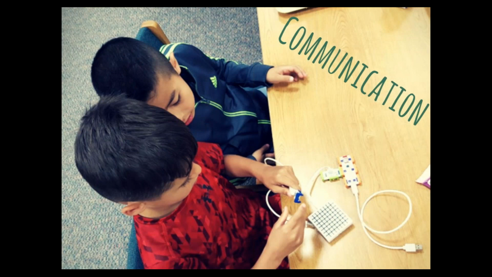And to go along with that, we also have communication. Again, when we start off, the kids don't really know how to talk to each other about solving problems because it's not something that they get to do very often when it comes to problems that they're invested in. So having those communication skills are something that they build while they're in the coding club.